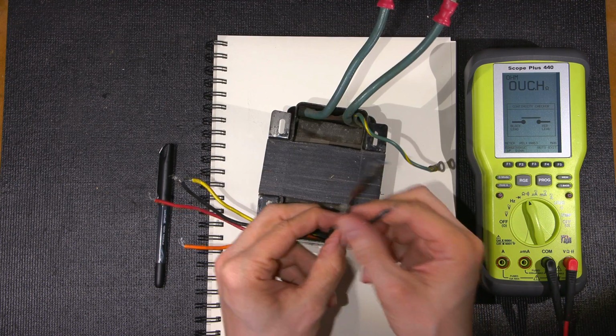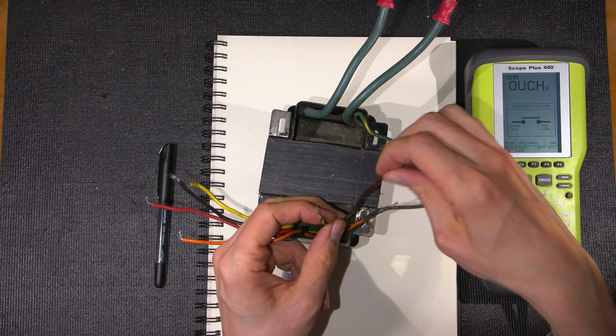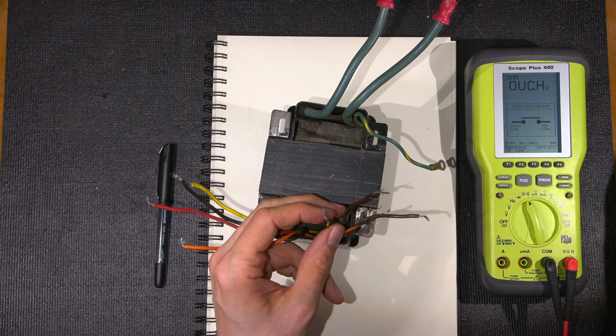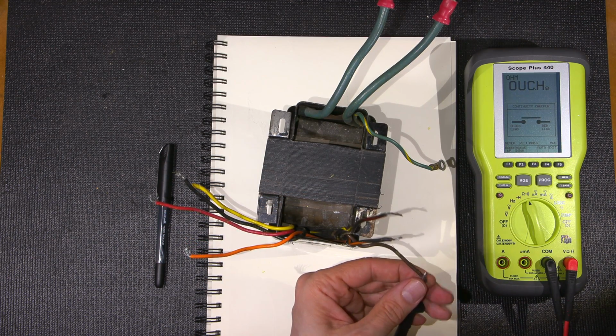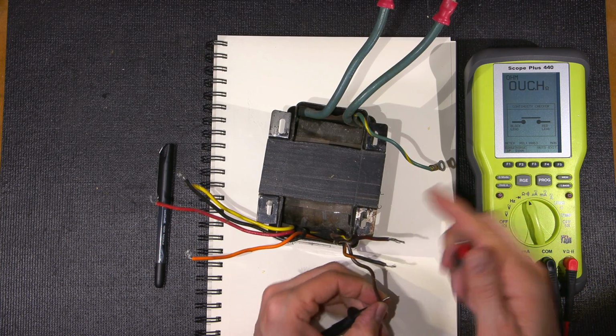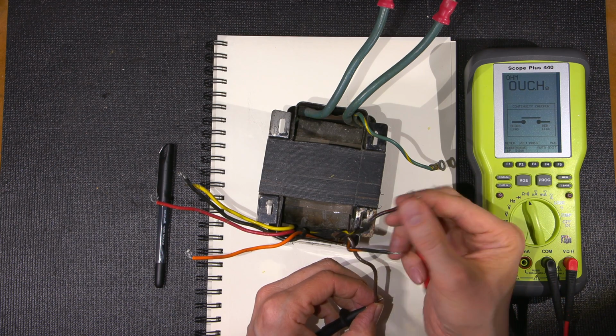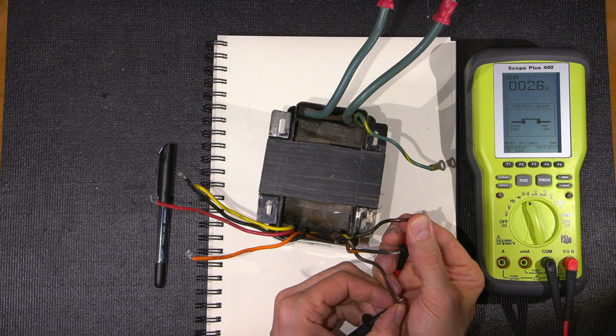So we know that we have brown. We know that we have a red, an orange, and a yellow here. So we know that the brown is the odd color out. If we go to red, we're going to see a large amount of resistance. Now keep in mind that the resistance readings of both of these windings may differ a bit. That's just the way it is in transformers.